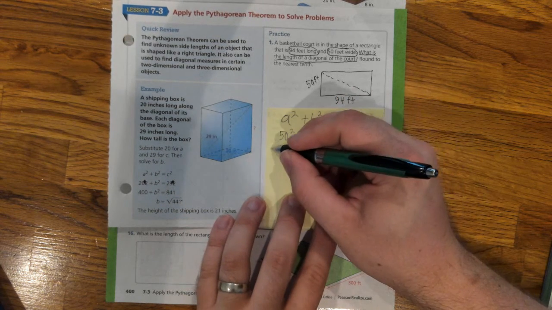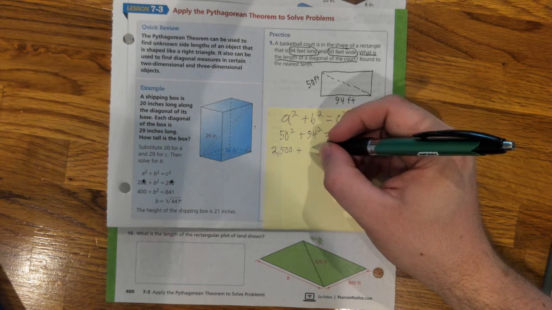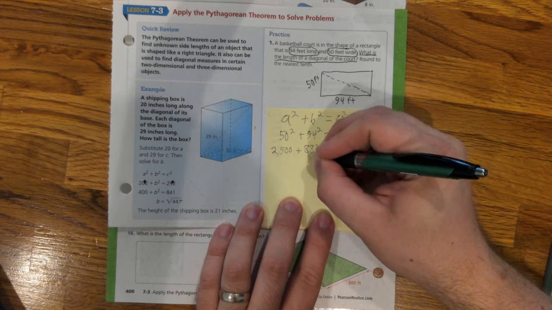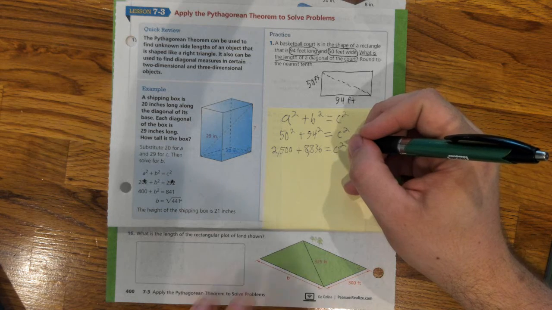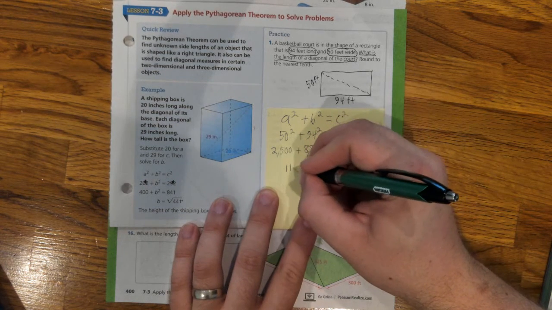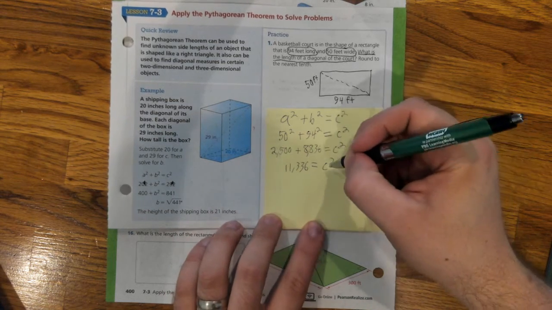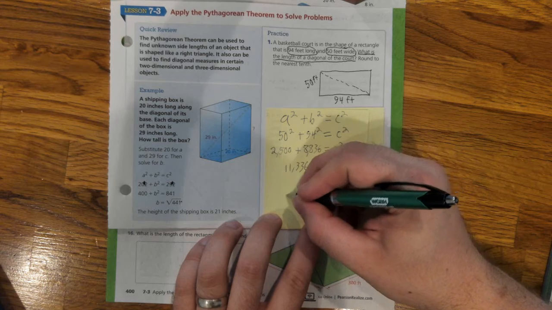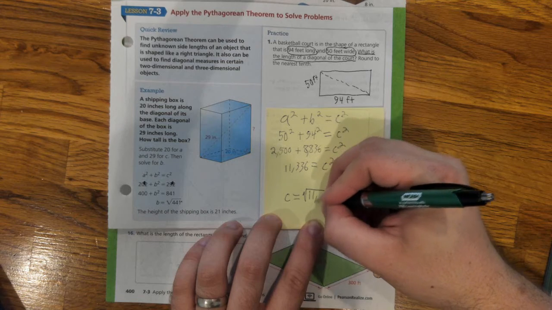So 50 squared is 2,500, and 94 squared is 8,836. We're going to add these two numbers. And then in order to finish the problem, if we have a c squared here, in order to get just c, you have to take the square root. So it's the square root of our number here.